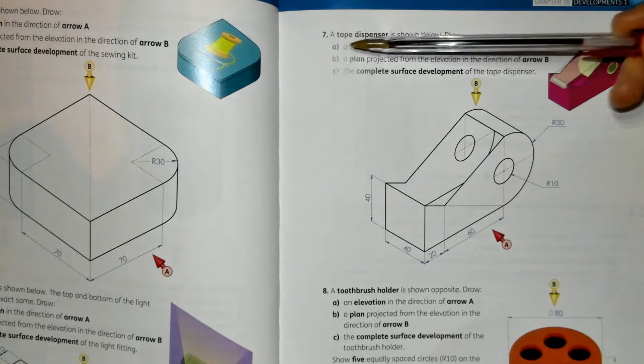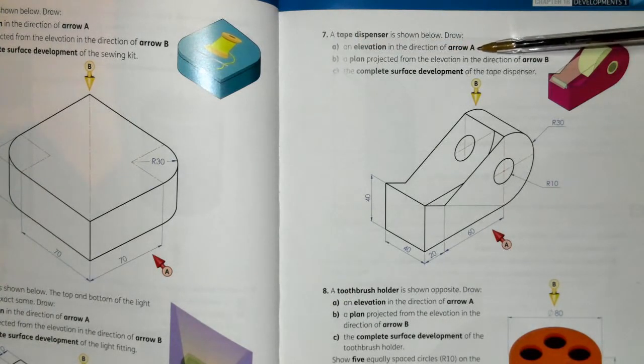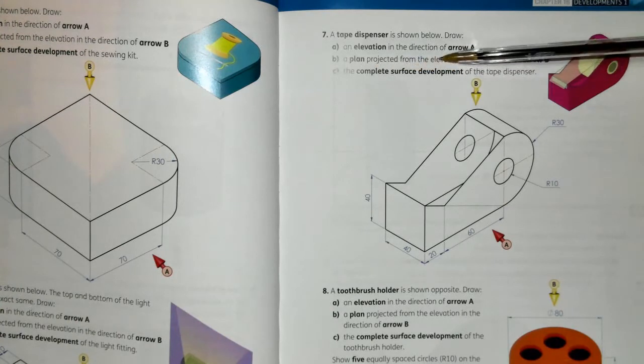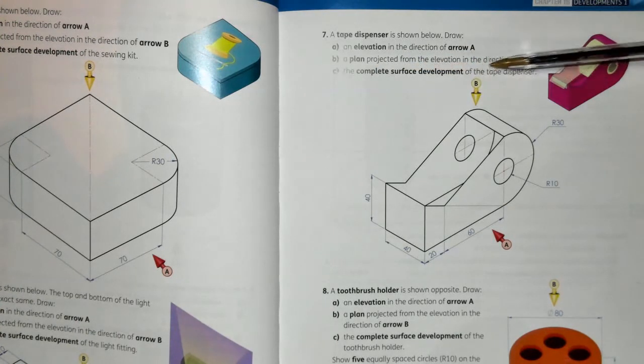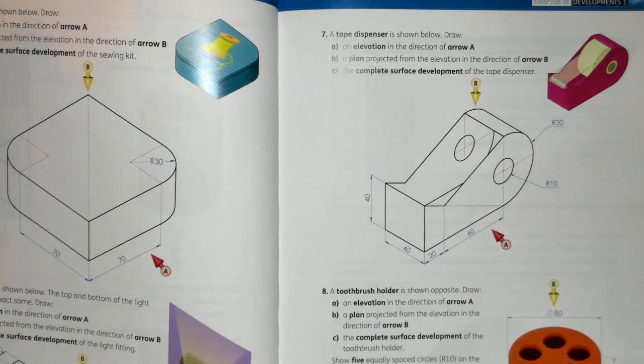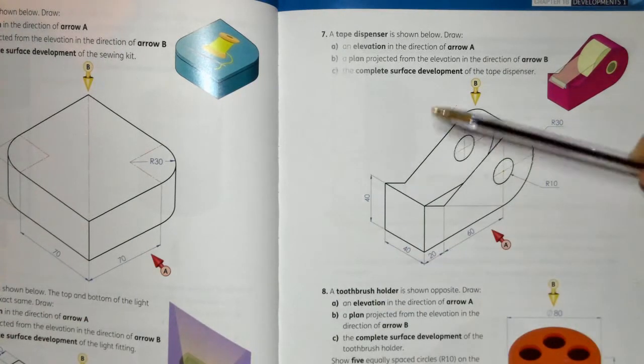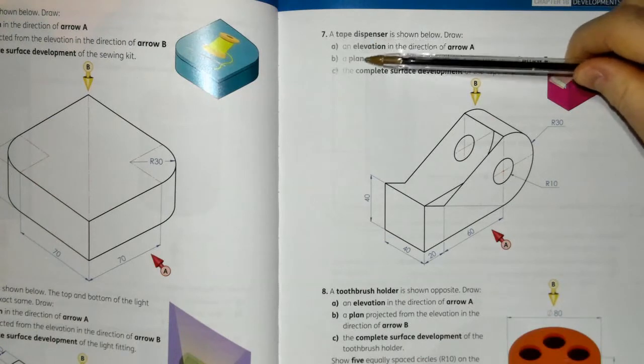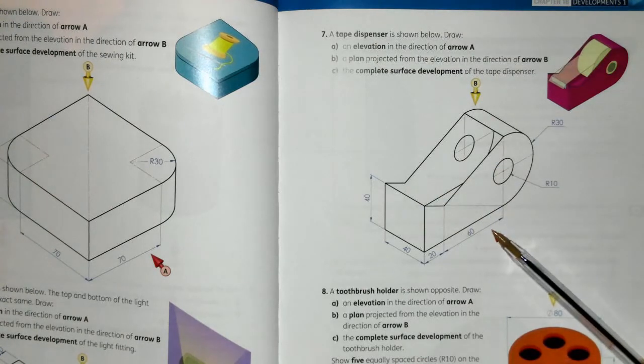It says, question 7, a tape dispenser is shown below. Draw A, an elevation in the direction of arrow A, a plan projected from the elevation in the direction of arrow B, and then the complete surface development for part C of the tape dispenser. Okay, so looking at our object here, first of all, we're going to focus on the orthographic, which is what it's asking us, because it's asking us for the elevation and the plan. So the elevation in the direction of arrow A is pointing to the left.